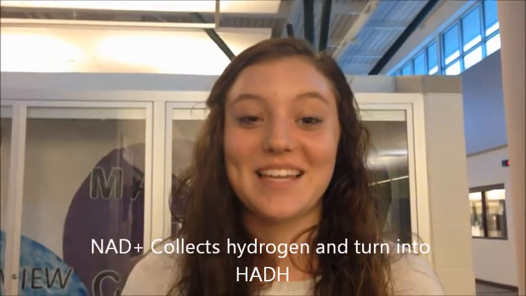First, the pyruvate must be oxidized, which means it gets combined with oxygen. The carbons from the 3-carbon chains bond with the oxygen molecule and depart from the cell as CO2. What's left is a 2-carbon compound called acetyl-CoA. After this happens, NAD+ comes in and collects the hydrogen and becomes NADH. The 2 pyruvates create 2 molecules of NADH that will be used later.